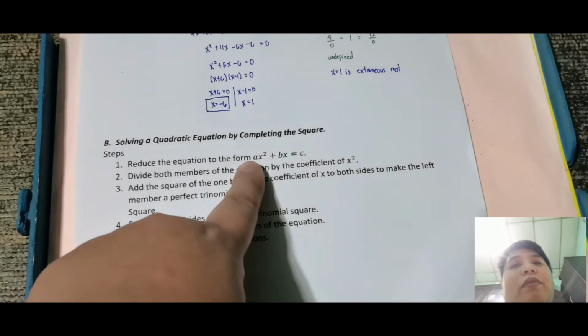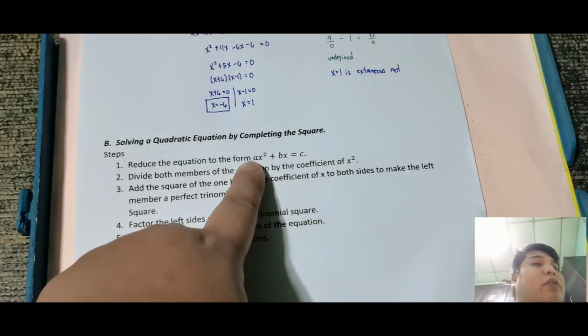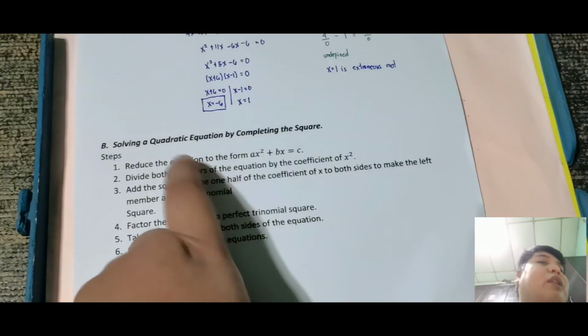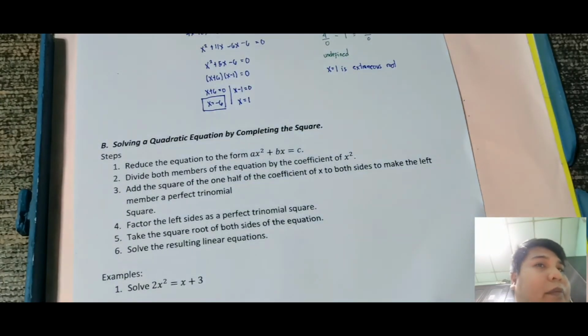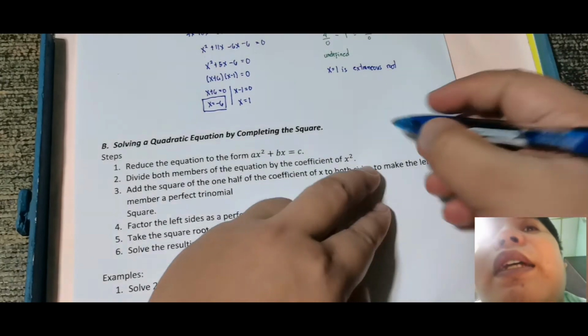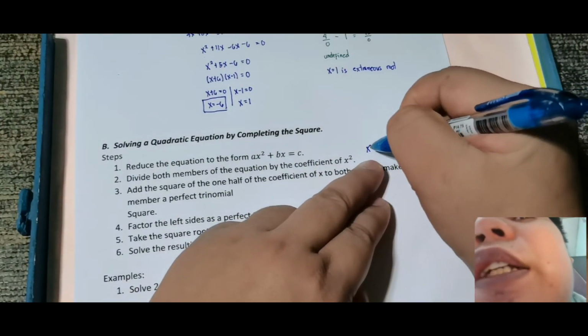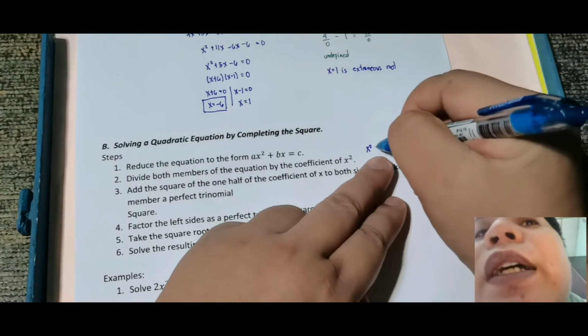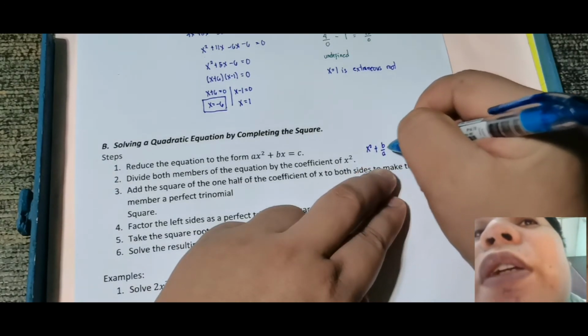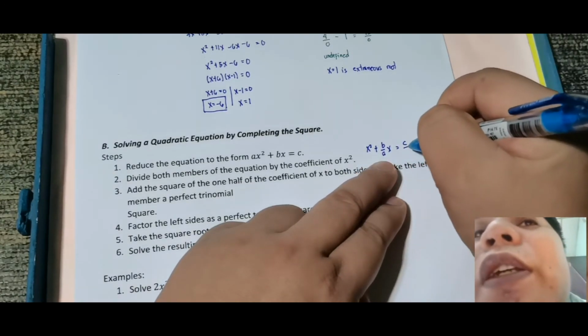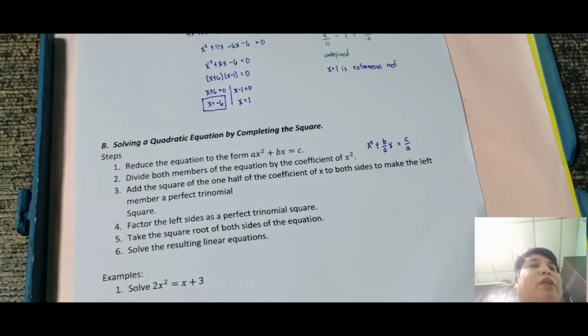So let's say dito, di-divide ko yung buong equation o lahat ng term by a. So ang magiging result parang ganito. That is x squared, kasi dinivide ko by a, plus b over a x is equal to c over a. Ayun yung result ng number 2 na yan.